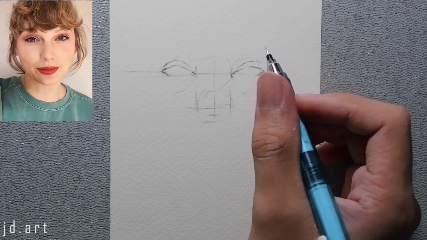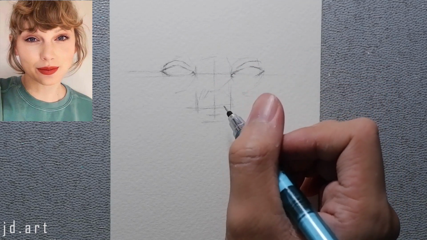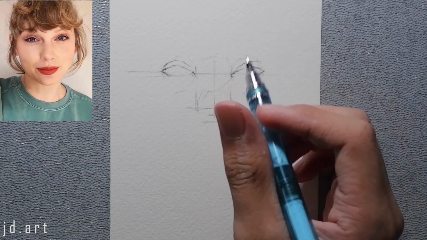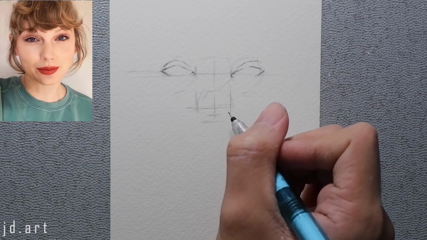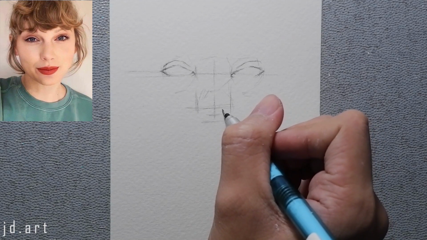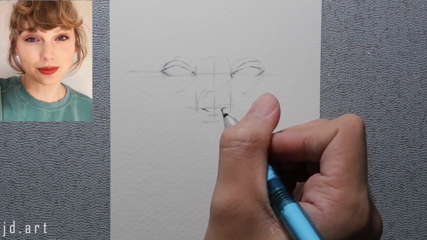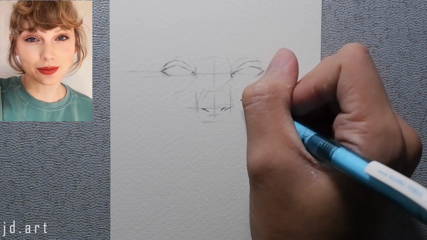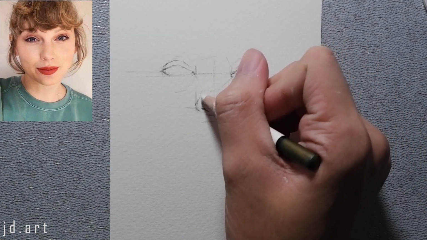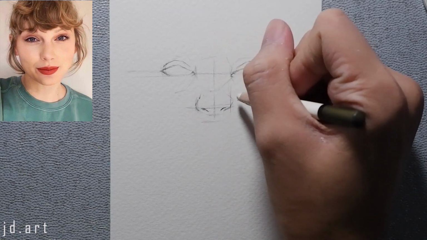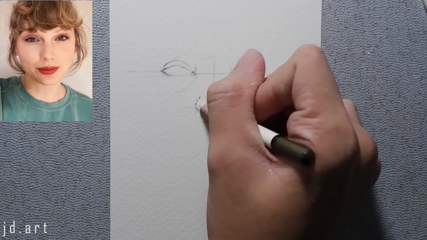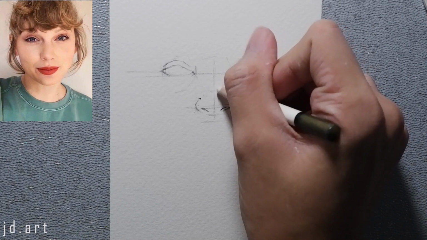After that, you're going to draw the nose, the outline of the nose. From what I see, it looks like this. That's Taylor Swift's nose. I'm going to draw this. Then you're just going to erase these lines because it looks so messy. So this is the start of the face.